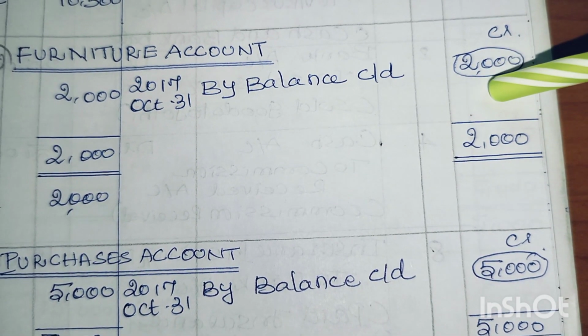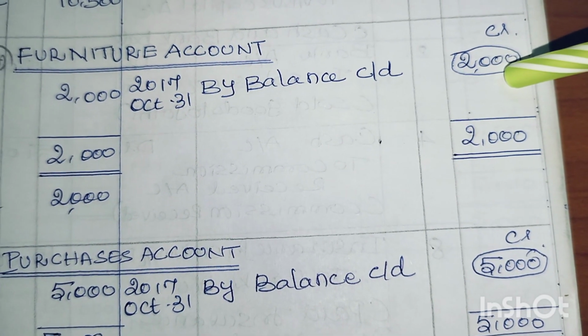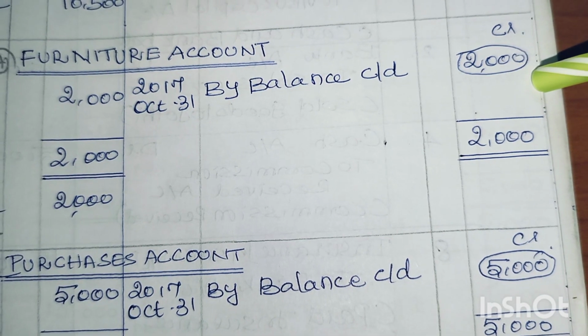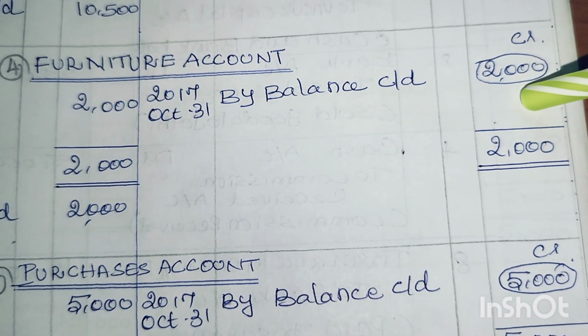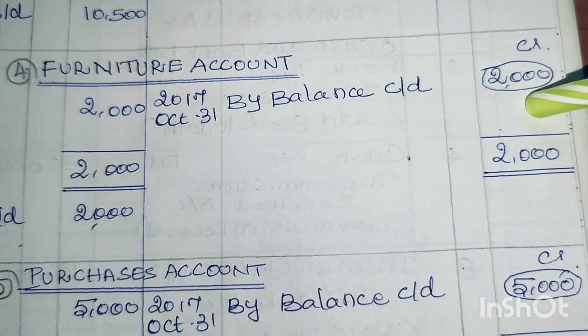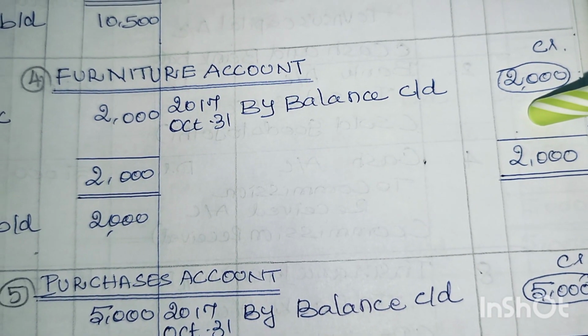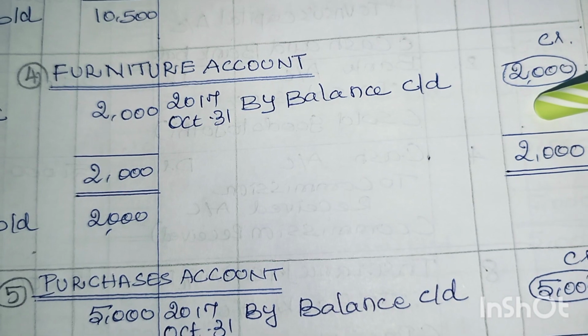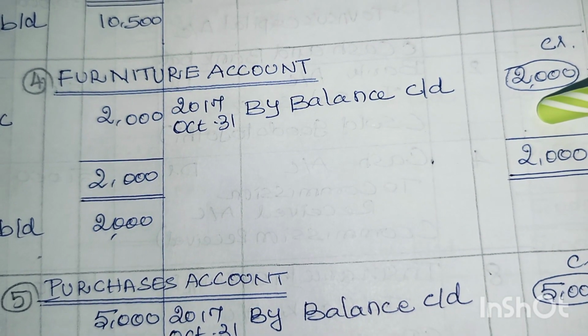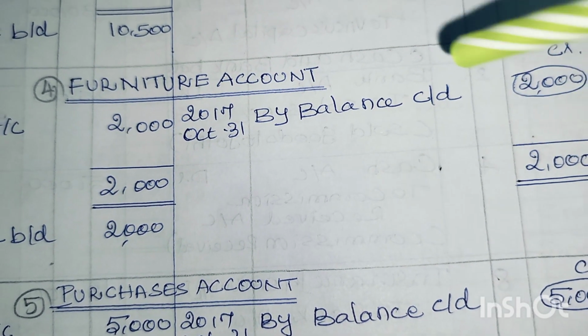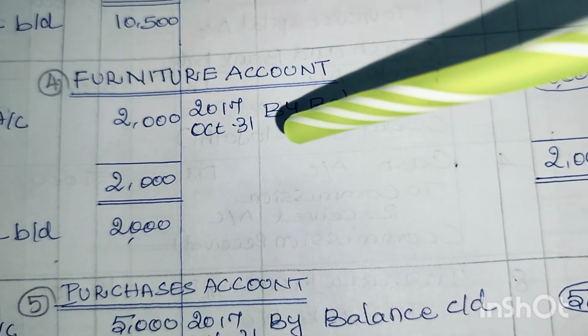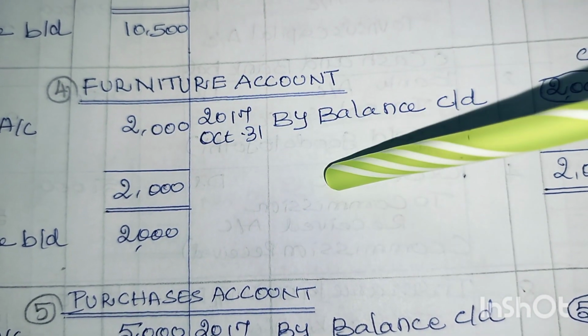So we enter 2,000 in the amount column of the credit side, that is the lesser value side. Against this amount, this difference, balance carried on is to be entered in the particular column against the difference, and in the date column the last day of the accounting period is entered, that is October 31.